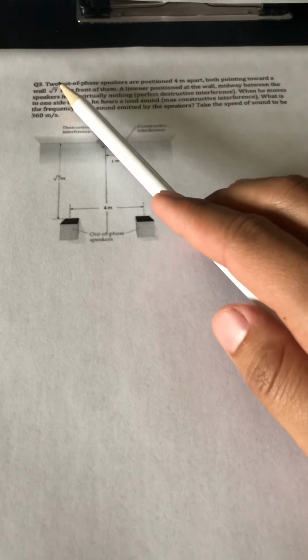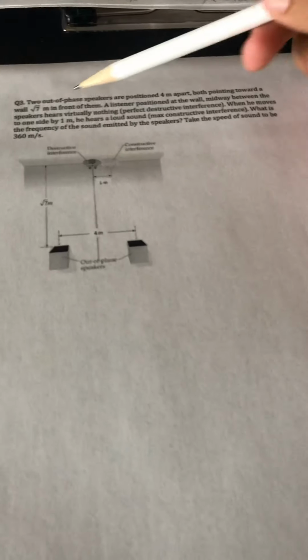This question says that two out-of-phase speakers are positioned 4 meters apart, both pointing toward a wall, square root of 7 meters in front of them. A listener positioned at the wall midway between the speakers hears virtually nothing, which is perfect destructive interference. When he moves to the side by 1 meter, he hears a large sound, which is max constructive interference. What is the frequency of the sound emitted by the speakers? Take the speed of sound to be 360 meters per second.